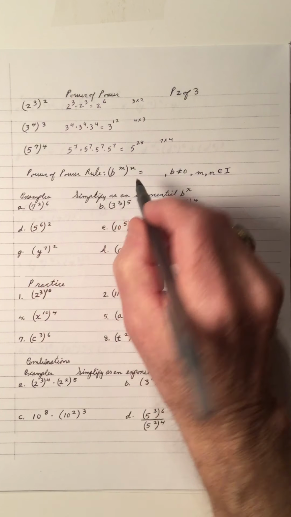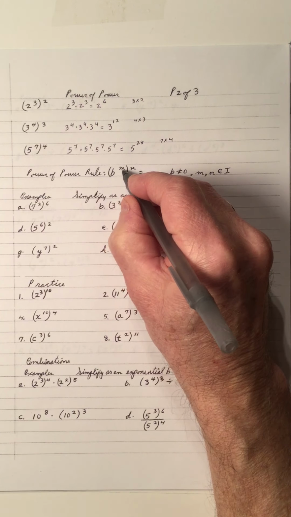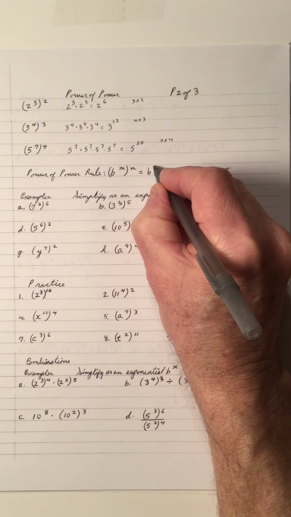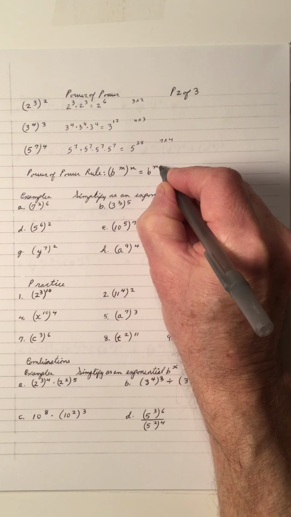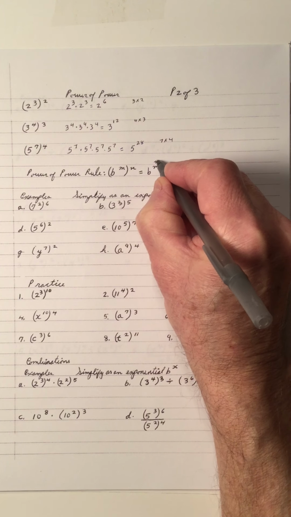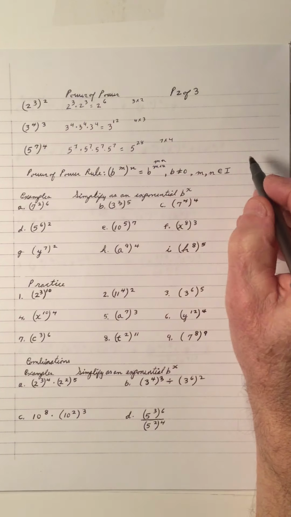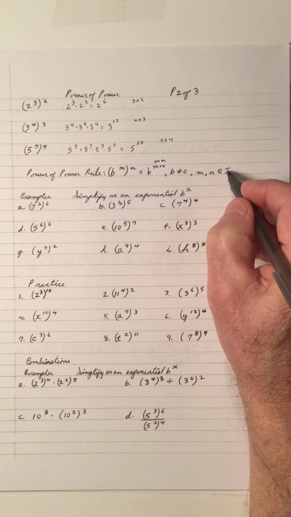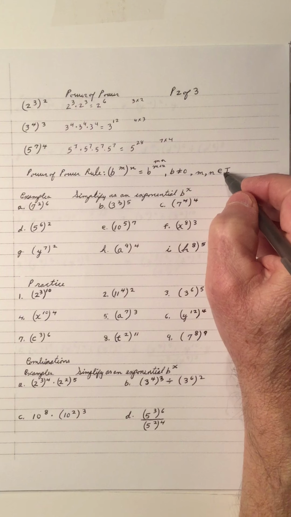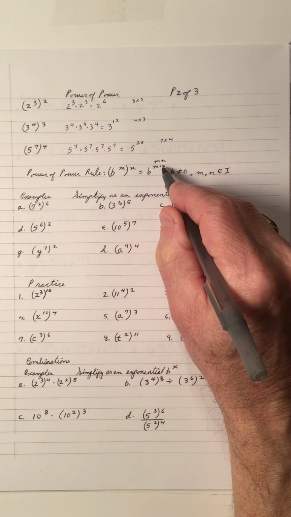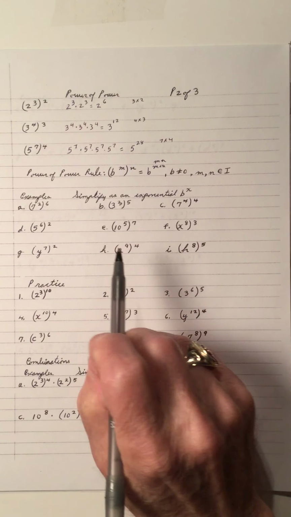So the power of a power rule is b to the m raised to the n power is b to the m times n, or mn, where the base can't be 0 and the m and n are integers, which means you've got zeros and ones and twos and threes, negative 1, negative 2, negative 3s.